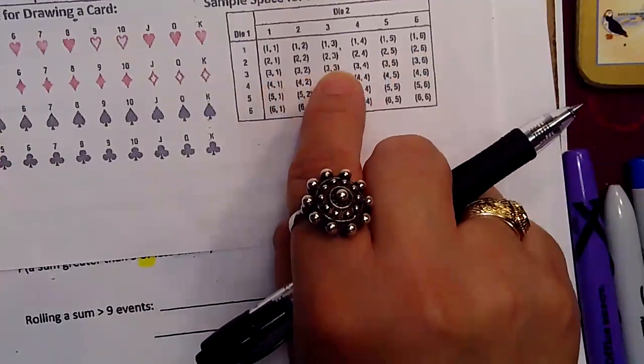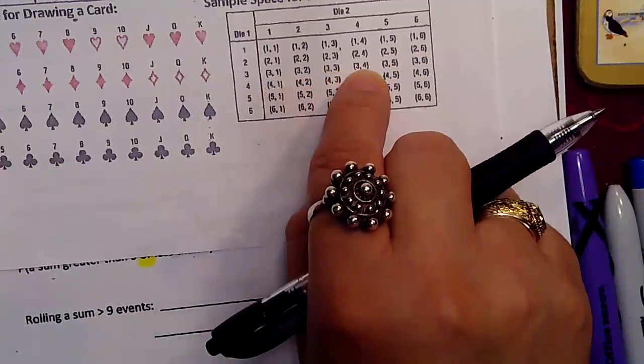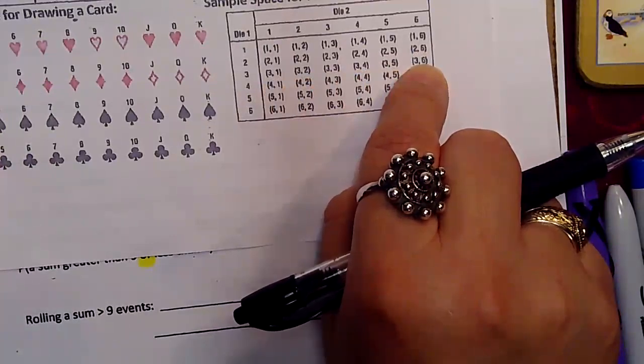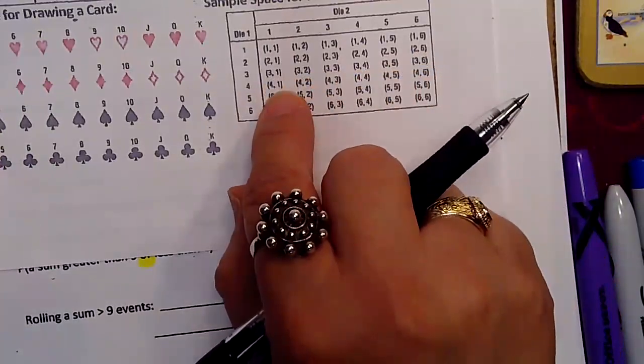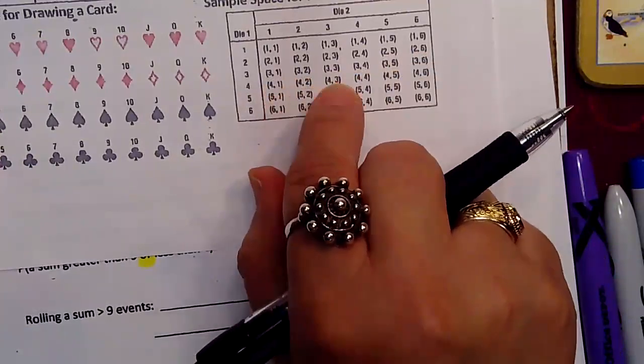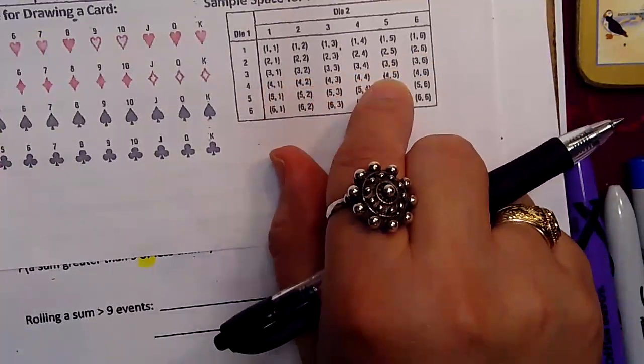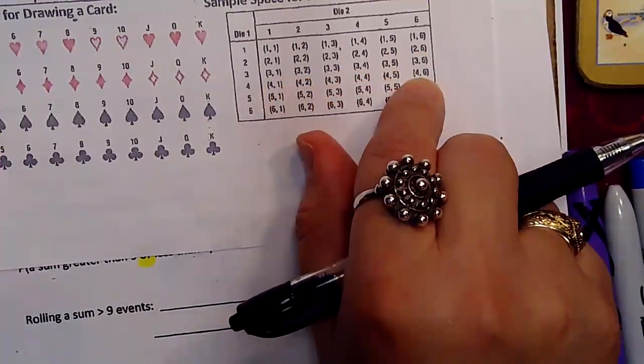This is 5. This is 6. This is 7. This is 8. This is 9. It wants greater than 9. I didn't say greater than or equal to, so I got to keep going. 5, 6, 7. That's 8, 9.